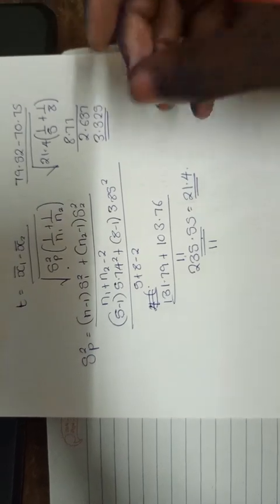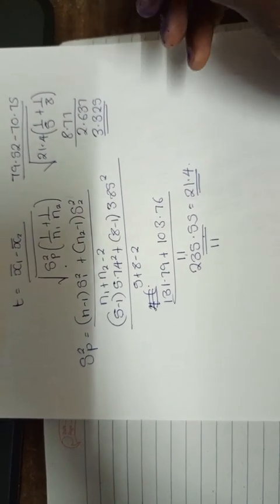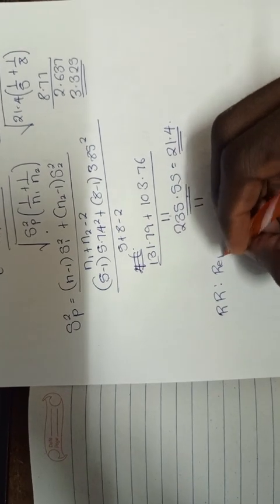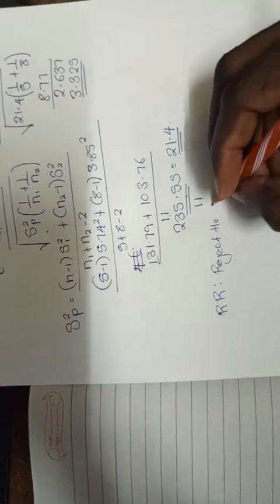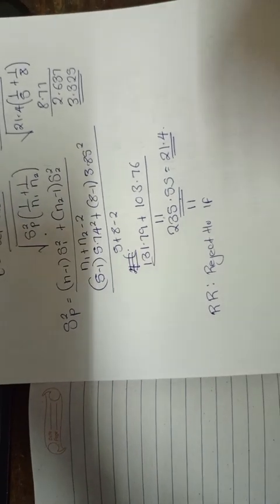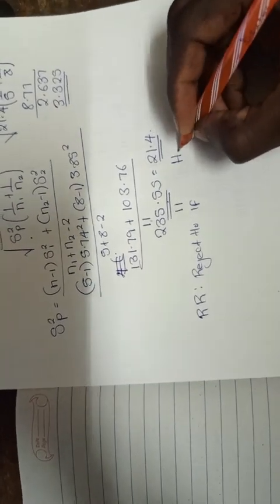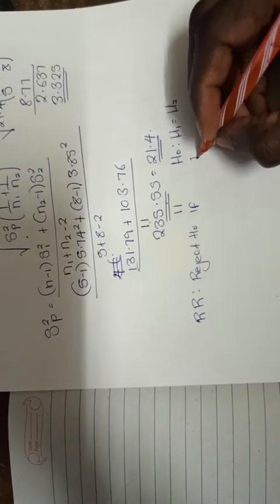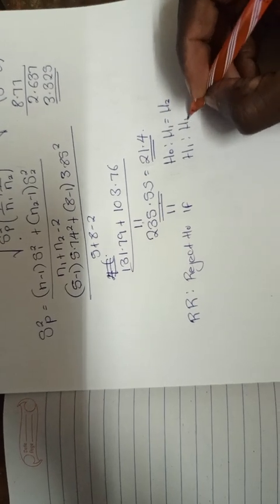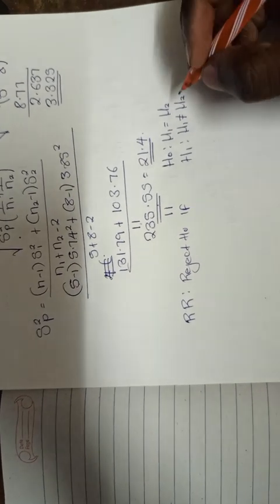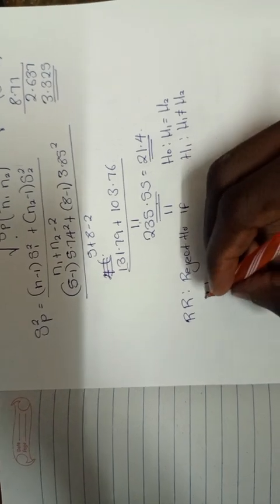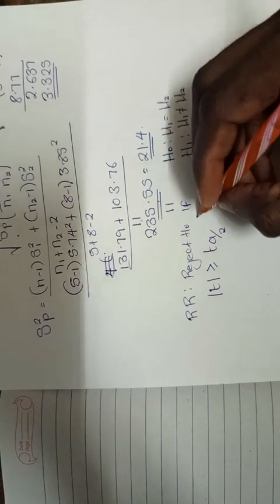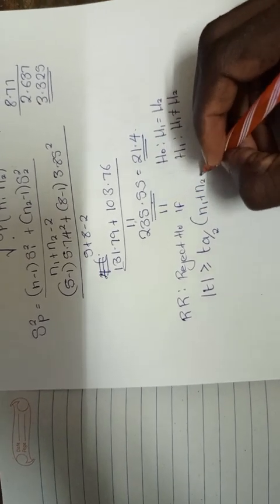So immediately you calculate that, we come to what is referred to as the rejection region. So we are rejecting H naught if, remember we are also testing if they are the same, meaning H naught: mu1 is equal to mu2, and the alternative: mu1 is not the same as mu2. So in this case we are testing if the test statistic is greater than or equal to t alpha divided by 2, n1 plus n2 minus 2.